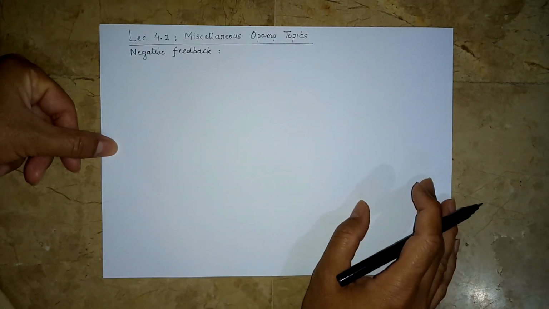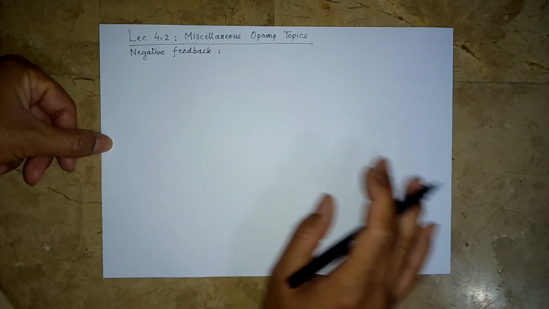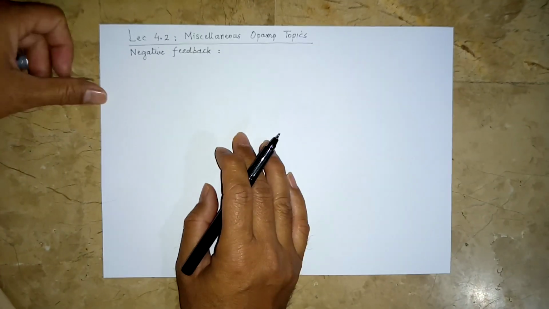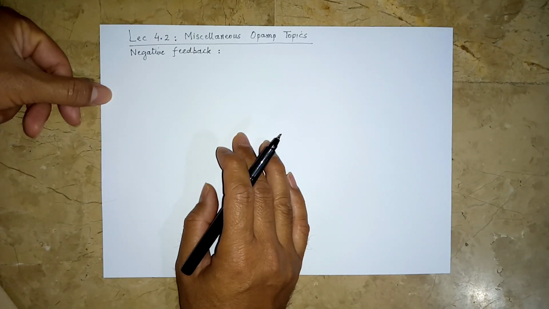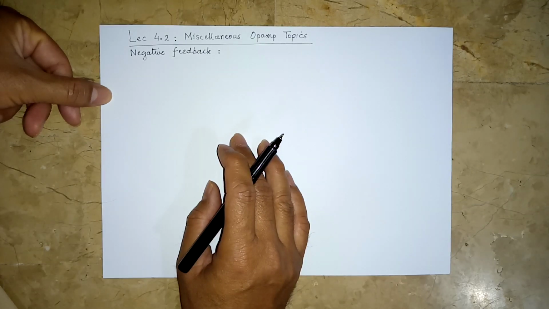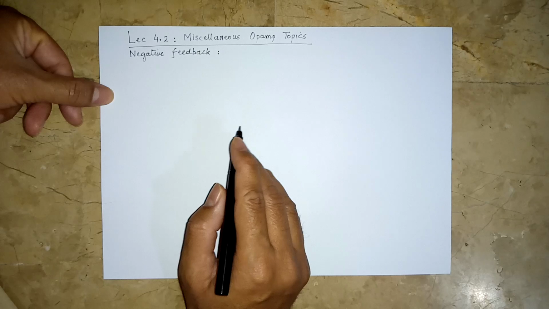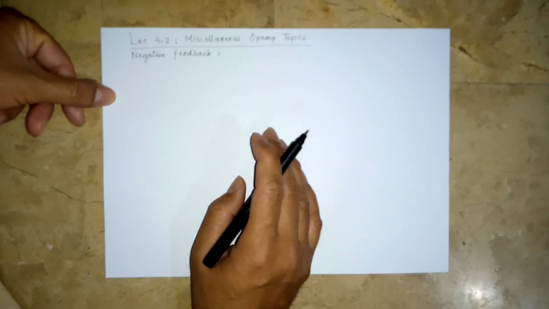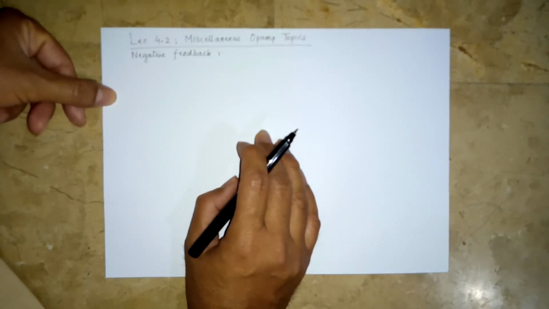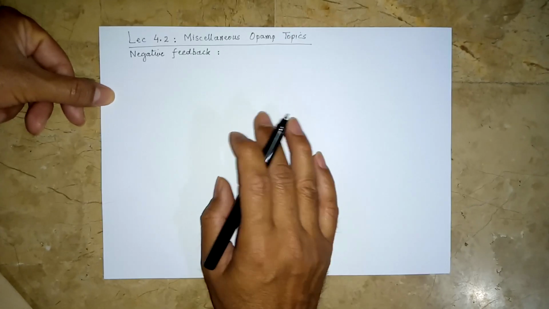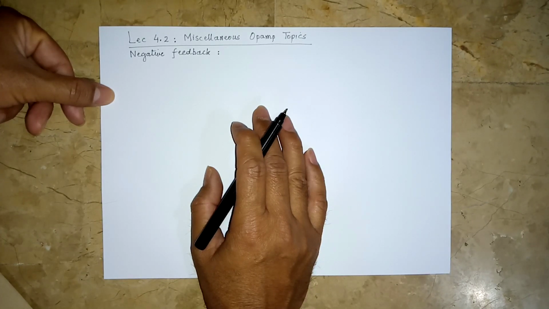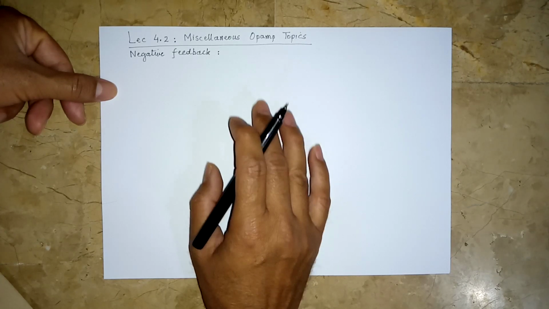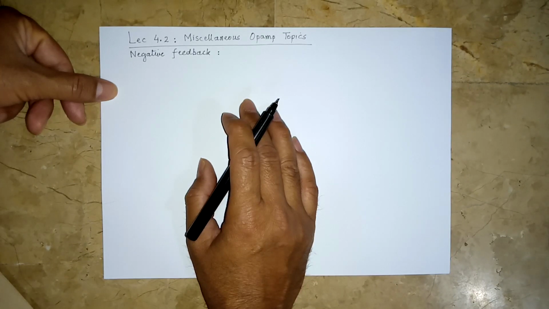Okay, so today we are going to look at some topics left from opamp. These topics may not be important from the point of view of solving opamp circuits, but this is very vital information, and I may not be able to touch them in very much depth, but I will try to explain them at least as much as the book does.